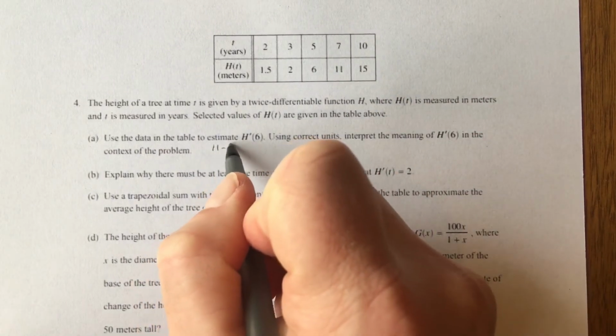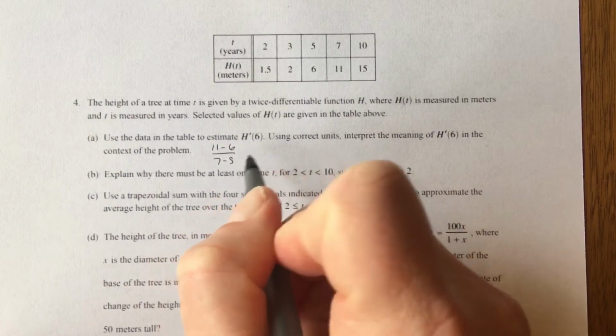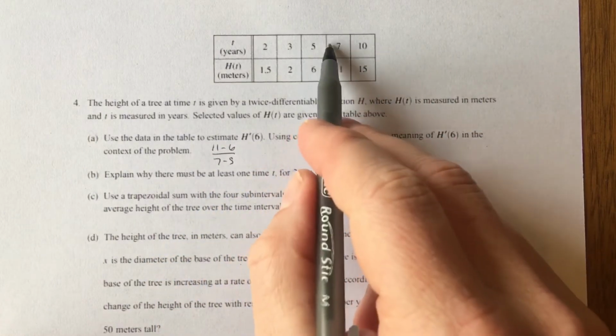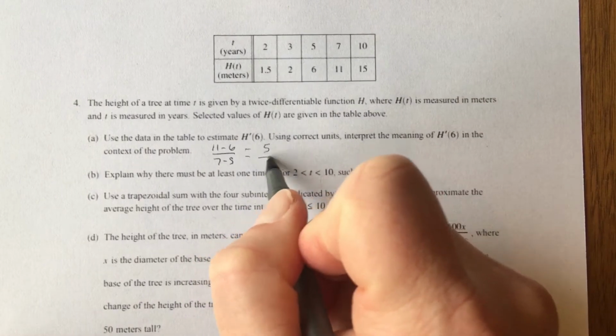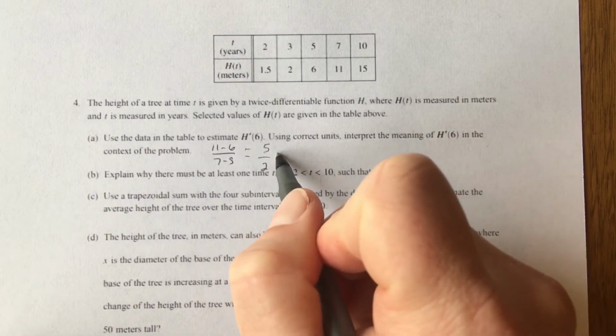So it's 11 minus 6 over 7 minus 5. Just make sure you're picking the interval where 6 is in between. And we're going to get 5 halves. Okay, so that's worth 1 point.